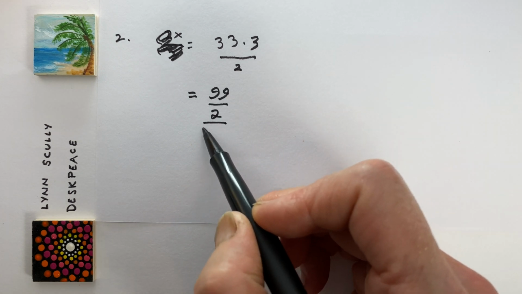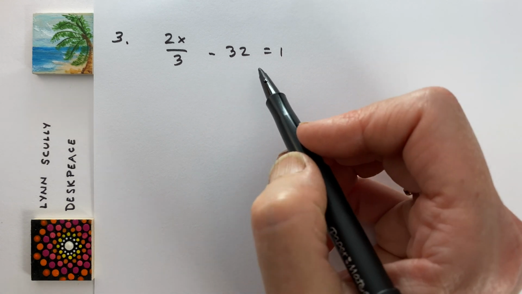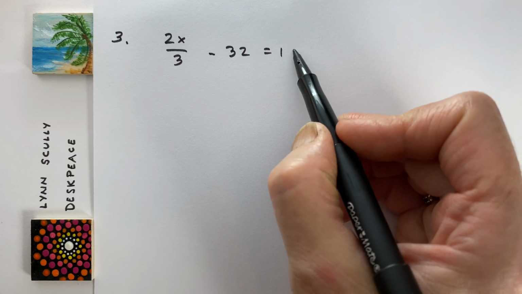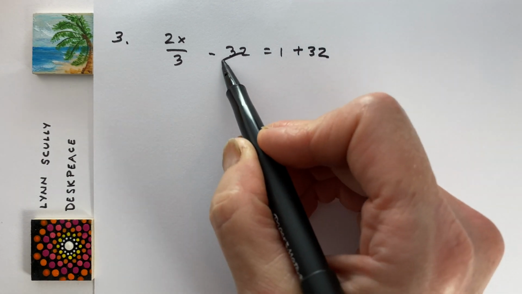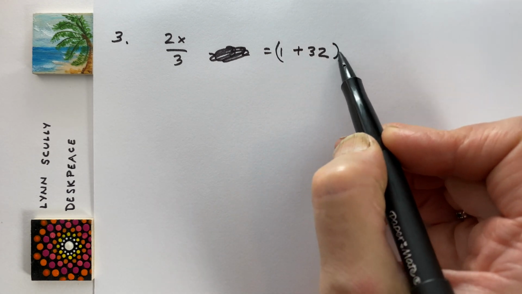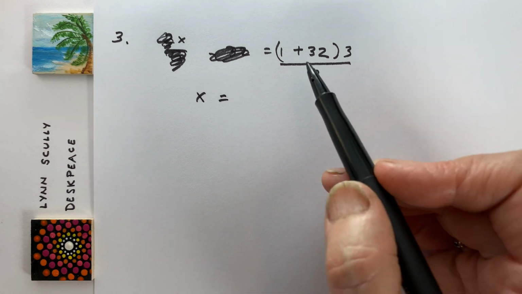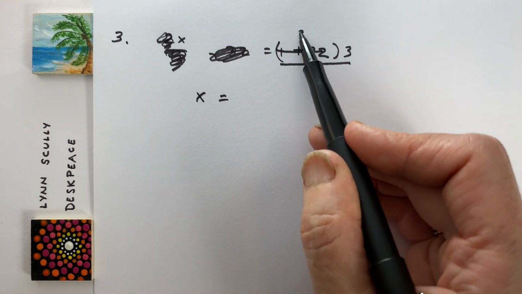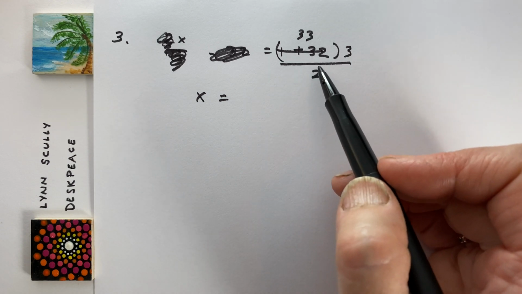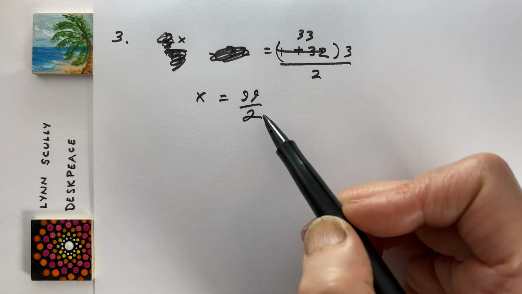Over 2. Number 3, 2x over 3 minus 32 equals 1. I want to solve for x. 32 is attached by subtraction. I'll move it by addition to the other side of the equal sign. 3 is attached by division. I'll move it by multiplication to the other side of the equal sign. Okay, my x is alone. 1 plus 32 is 33. 2 isn't going to go into anything here because these are both odd, and I'm getting 99 over 2.